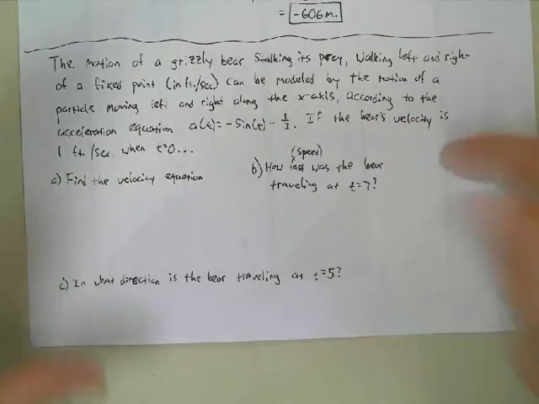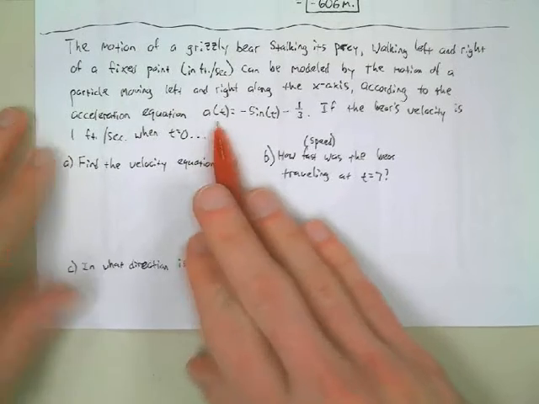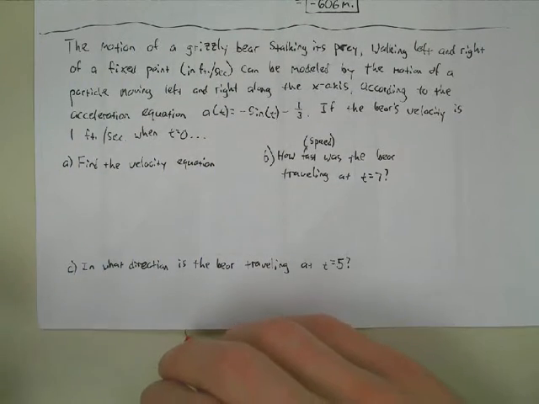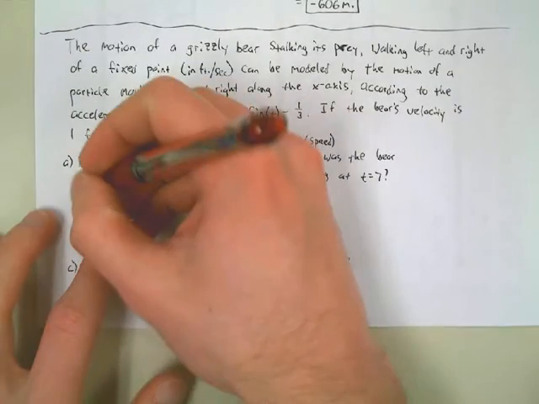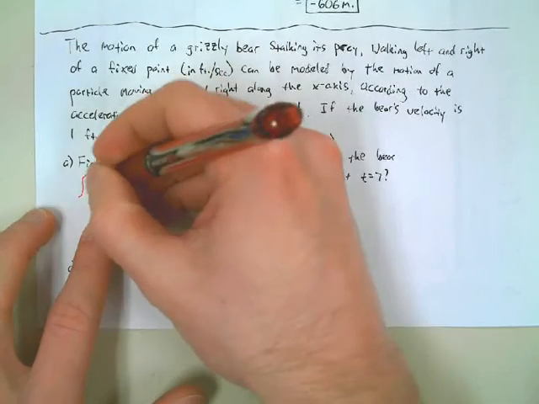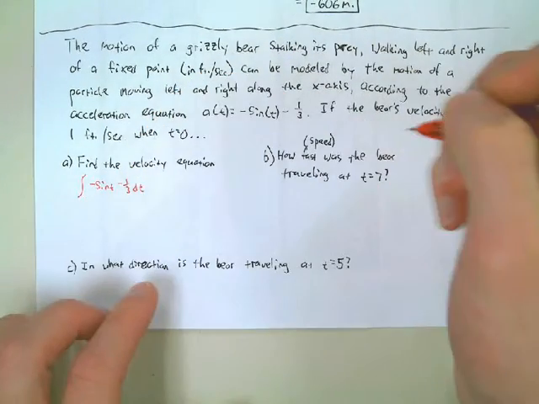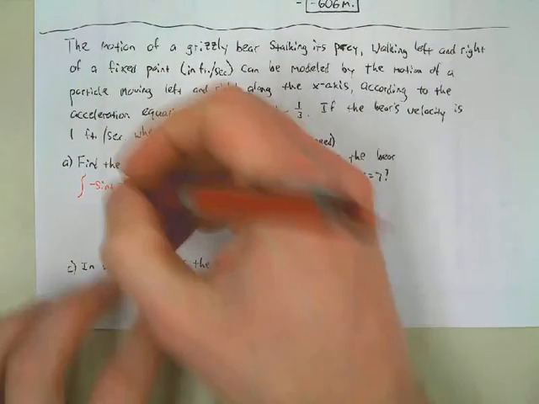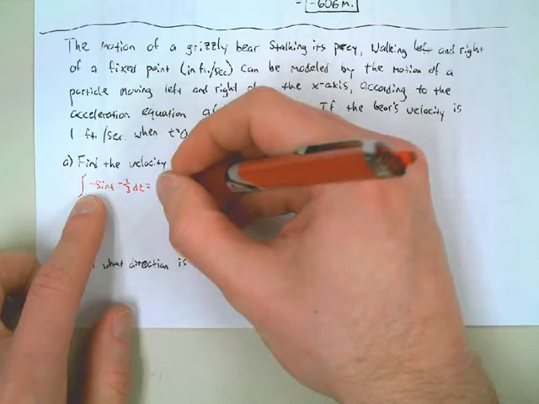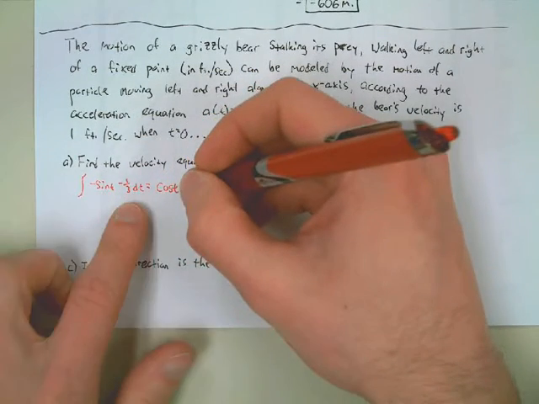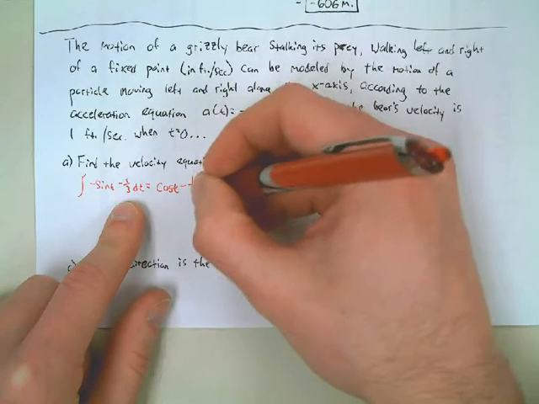Great. All right, so the integral of acceleration is going to yield the velocity. That's what we want, right? So we're going to integrate acceleration here. The integral of negative sine t minus 1/3 dt. Integral of negative sine is cosine of t. Integral of minus 1/3 is minus 1/3 t plus C. So that's your velocity then.